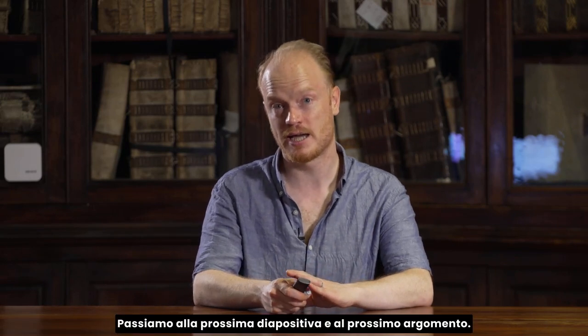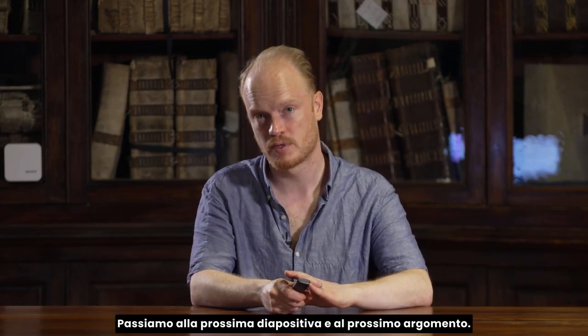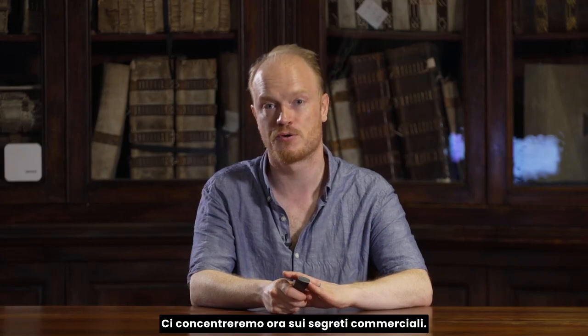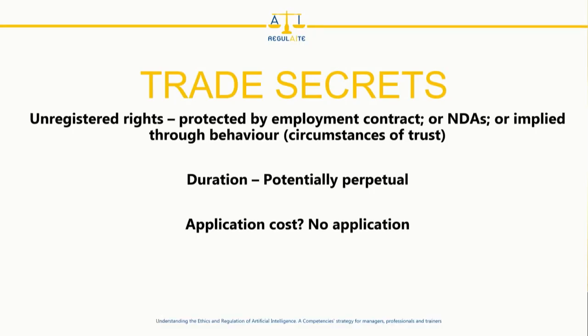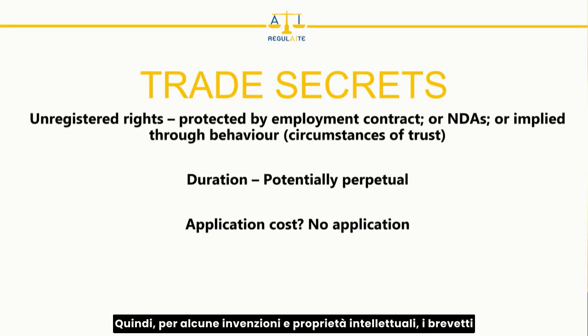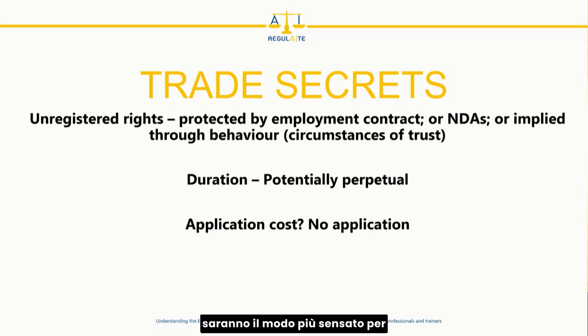Moving to my next slide and my next topic, we'll now focus on trade secrets. So for certain inventions and intellectual property, patents will make the most sense to use as a way of protecting your invention. But for others, trade secrets will make a lot more sense. And these are actually unregistered rights.